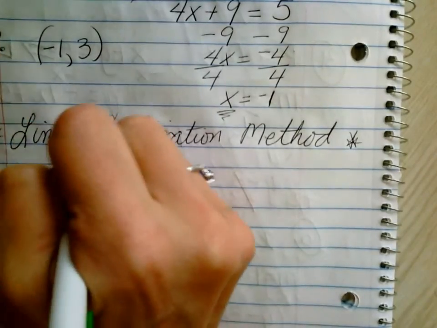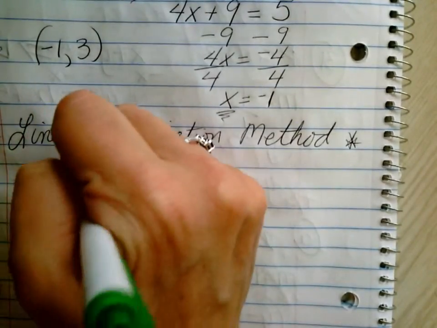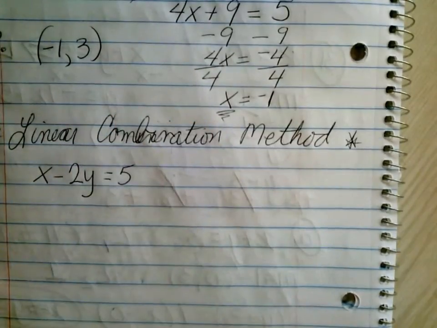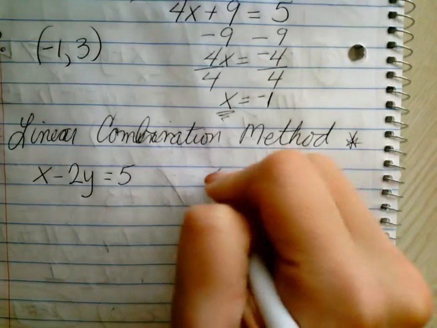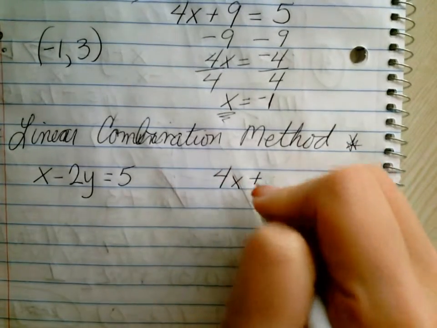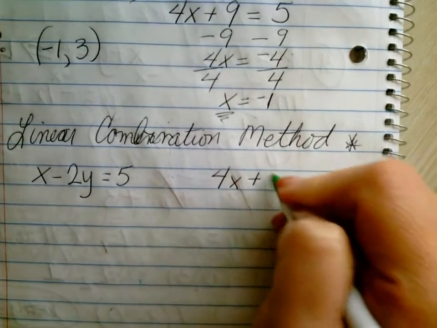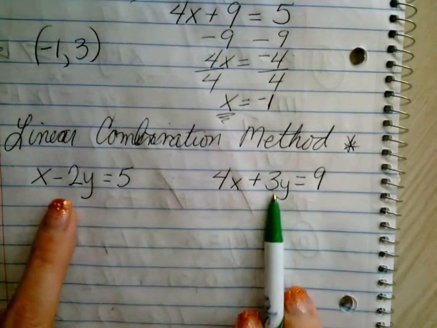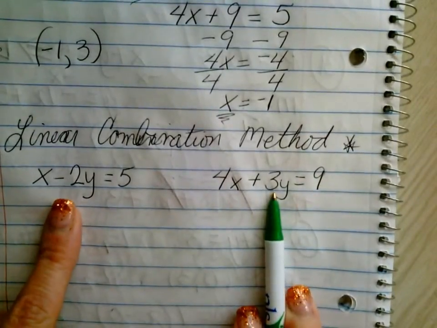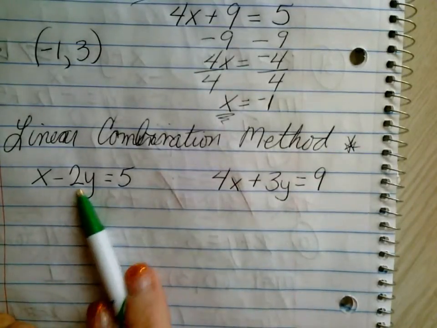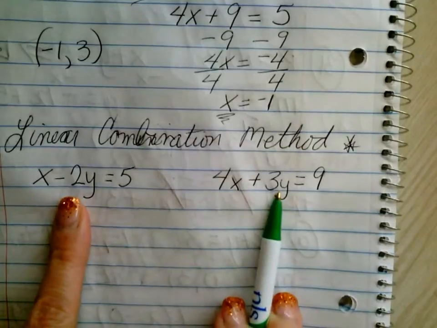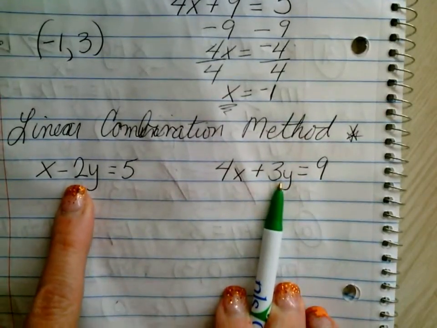x minus 2y equals 5. The other one is 4x plus 3y equals 9. Now, I don't really want to mess with the y's because I would have to multiply this by a 3 and this by a 2 to create a negative 6 and a positive 6, thereby canceling out my y's.